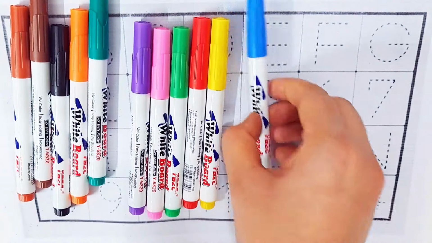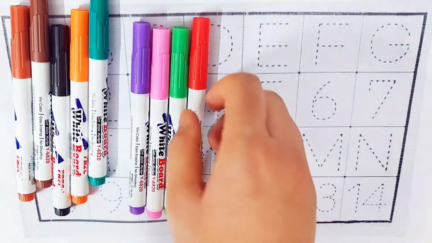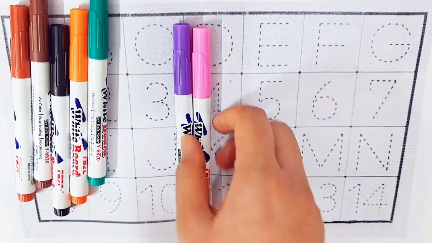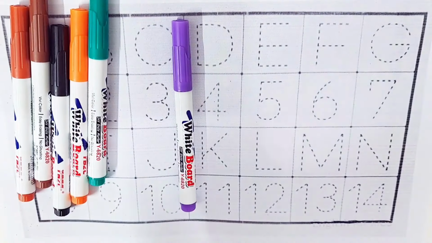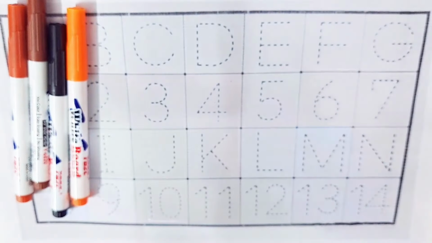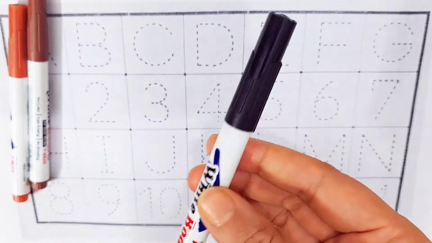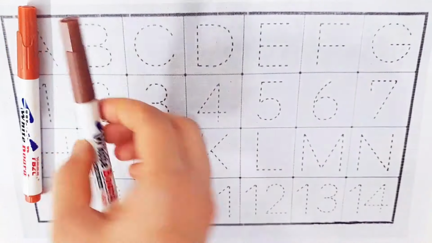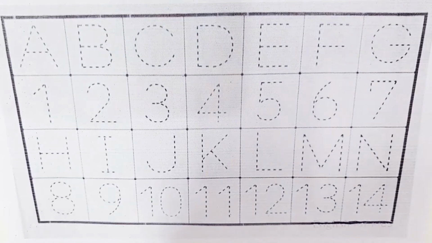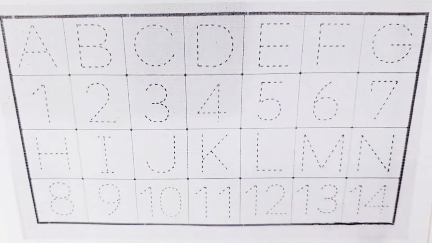Dark blue color, sky blue color, yellow color, red color, green color, pink color, violet color, teal color, orange color, black color, maroon color, brown color. Today we will try to learn some alphabets and numbers.